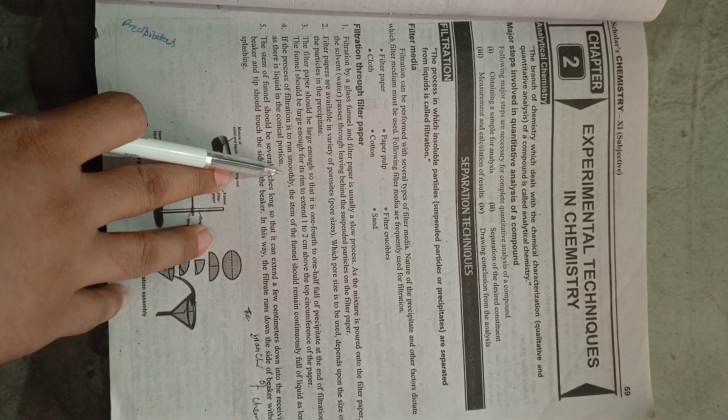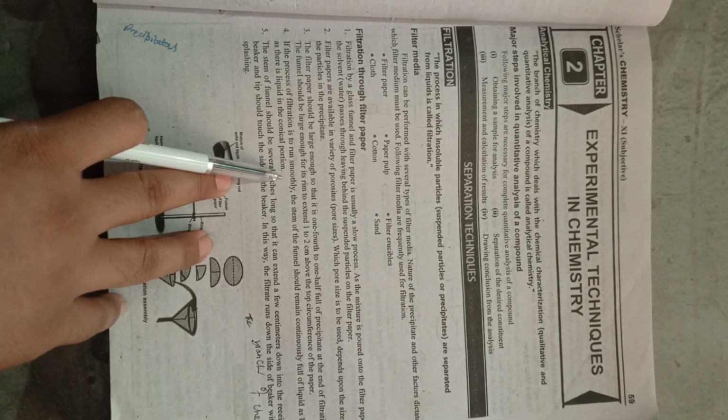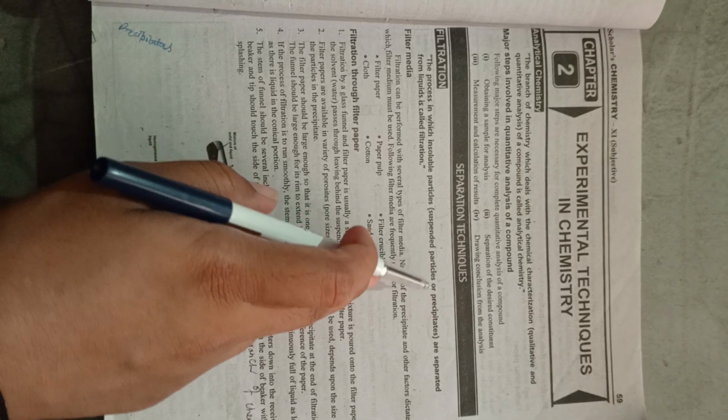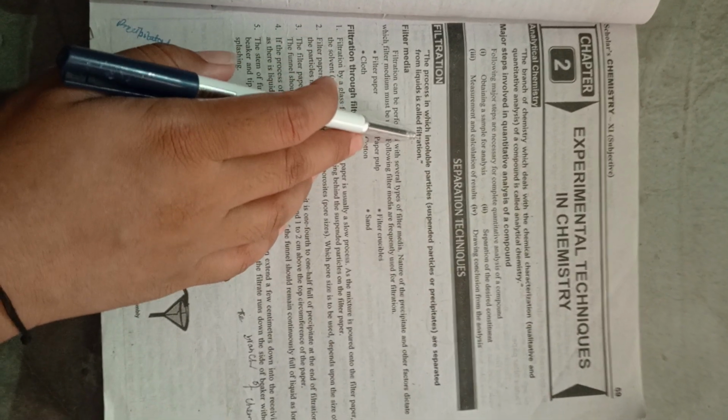तो गाइस, आज का जो हमारा टॉपिक है वो है फिल्ट्रेशन यानी सेपरेशन टेक्नोलॉजीज़। Filtration is the process in which insoluble particles, suspended particles or precipitate are separated from liquid.